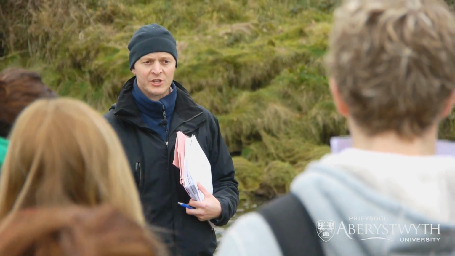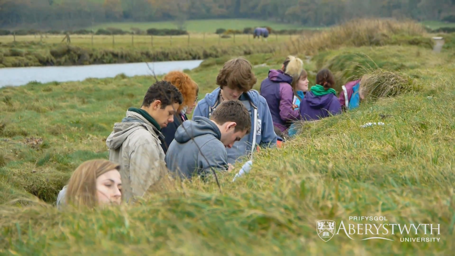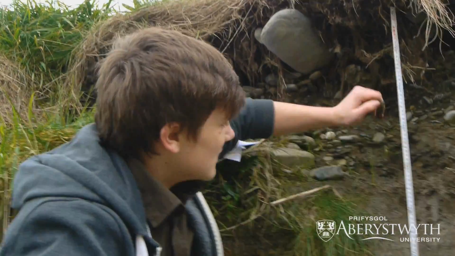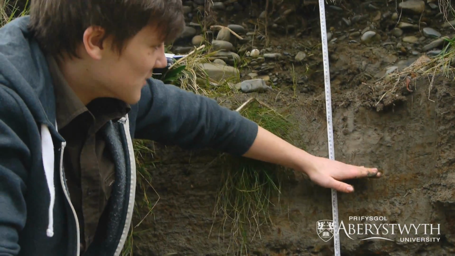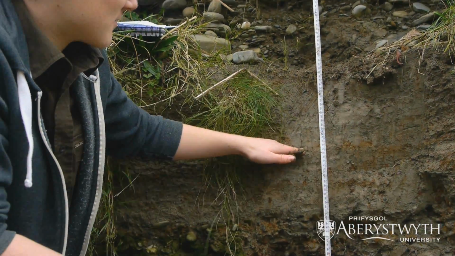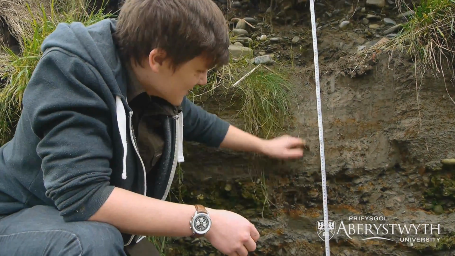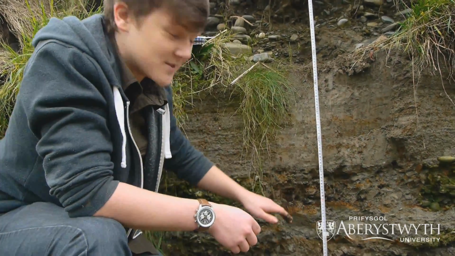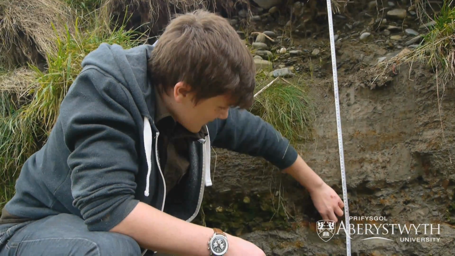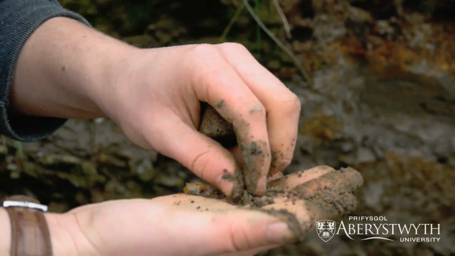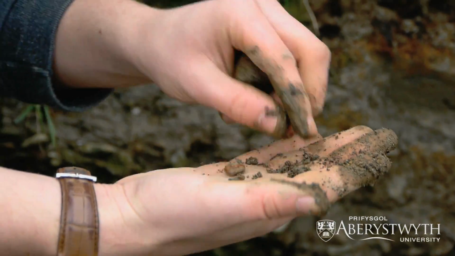Students can get to apply some of the terms, concepts and knowledge that they've hopefully picked up through lectures and practicals. We're just looking through the different layers of this bank. So we're looking at the different horizons, which are separated, we think, by these oxidised layers. If you look here, this layer is obviously different to this layer. You've got a larger range of clasts, which range from a larger size, sort of pebble size, whereas these are definitely more clay and silt sized particles.